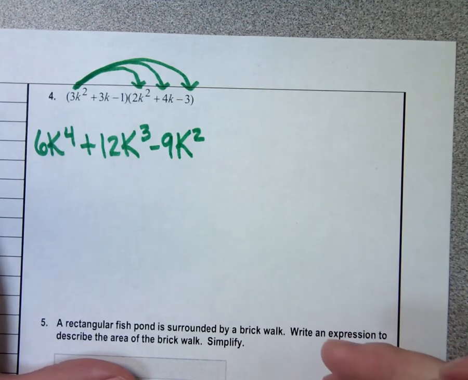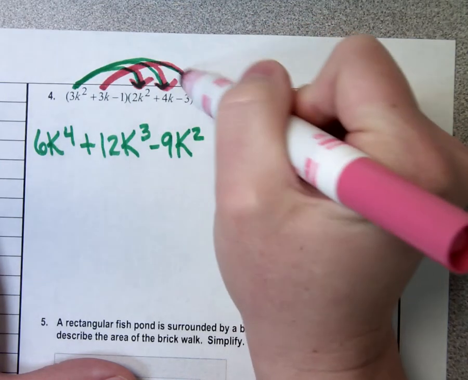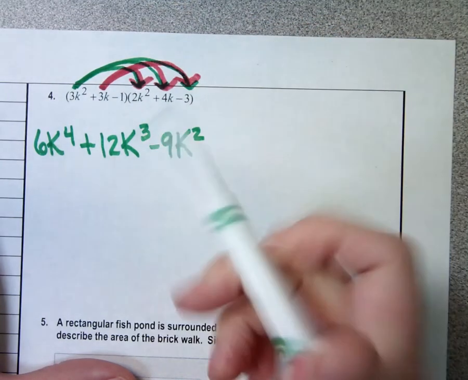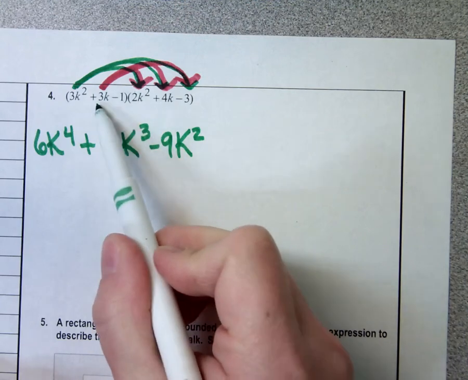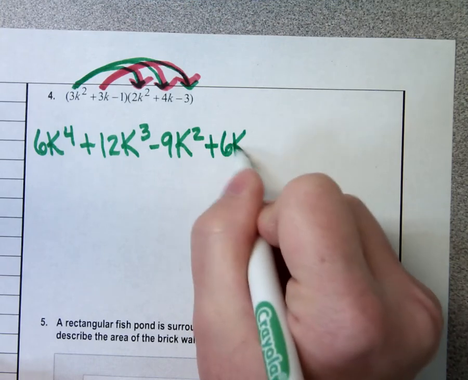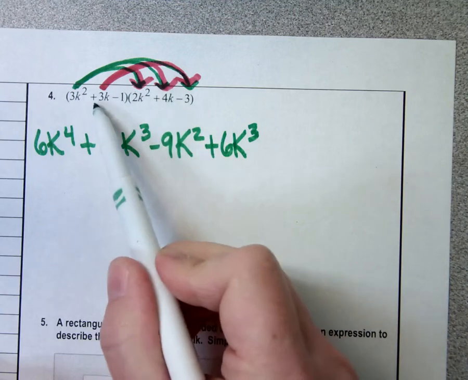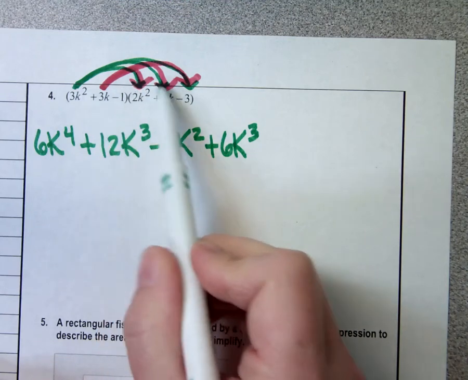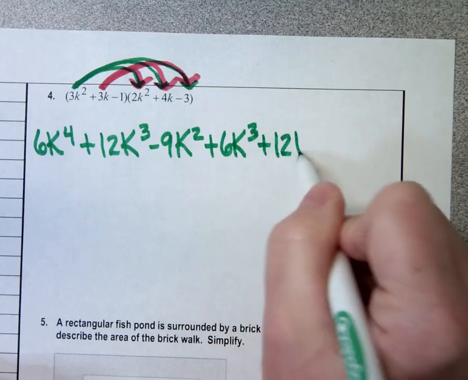Okay, now I need to distribute the second number with everything in the back set of parentheses. So here we go. How much is 3k times 2k squared? 6k cubed, and it is positive. How much is a positive 3k times a positive 4k? A positive 12k squared.